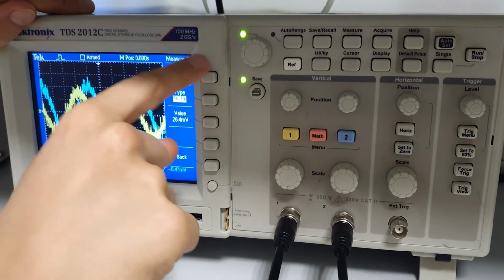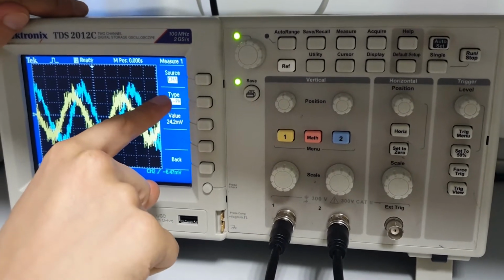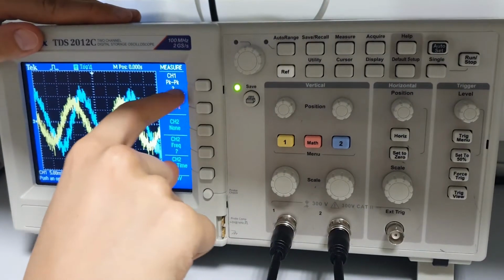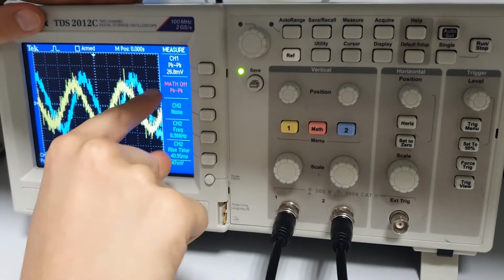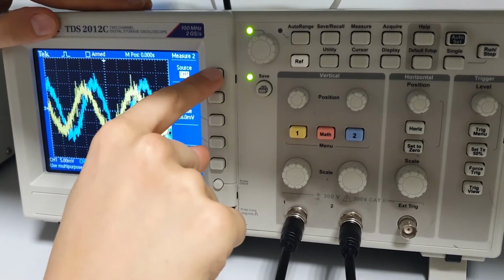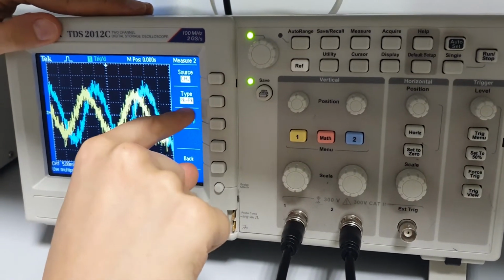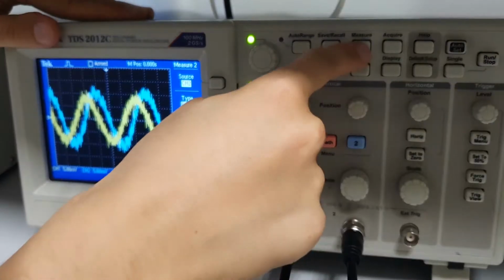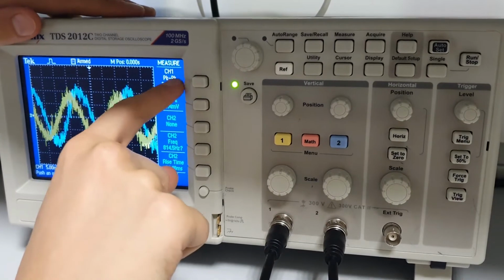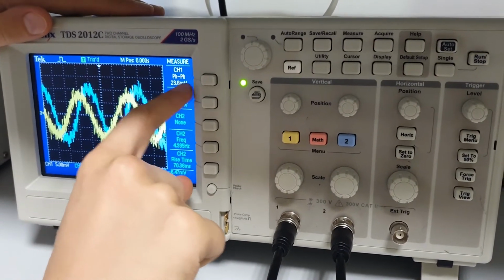Source is channel 1, type is peak-to-peak, we don't need to change it. Okay, measure button again. Now for channel 2, corresponding button, source is channel 2. Okay, we don't need to change the type. Measure again. Now we see two peak-to-peak values.